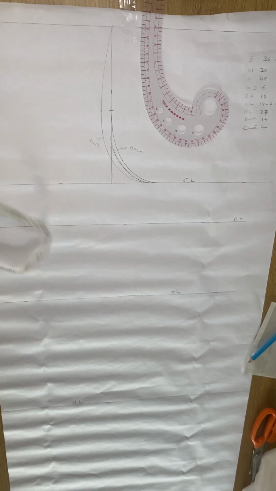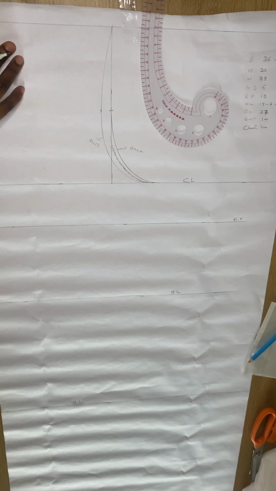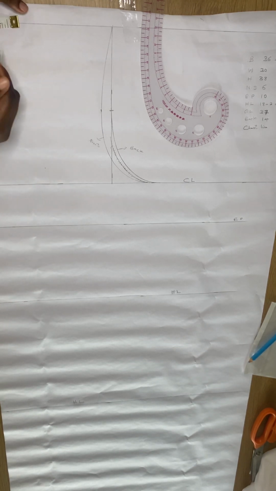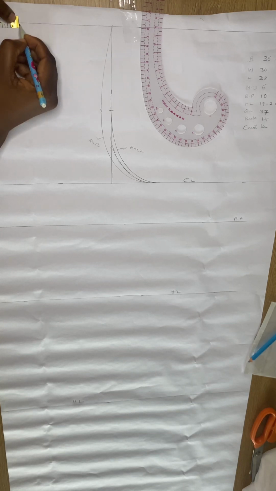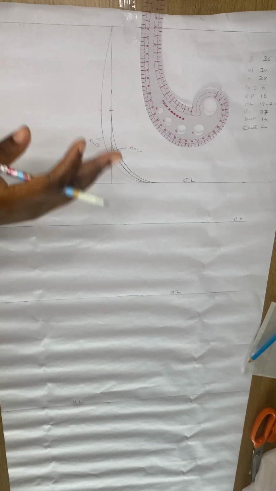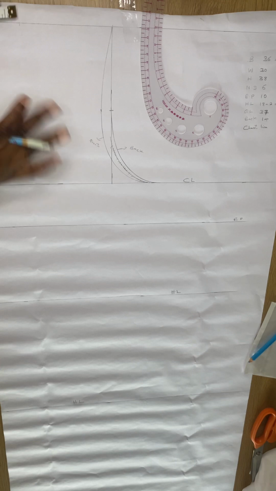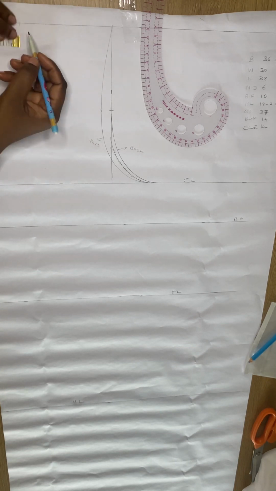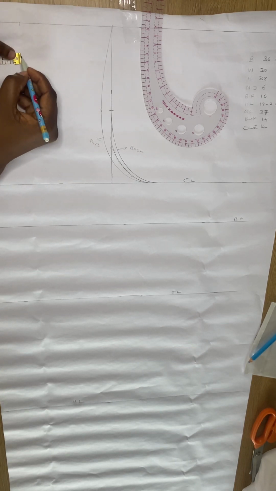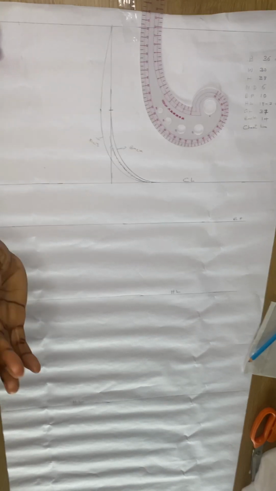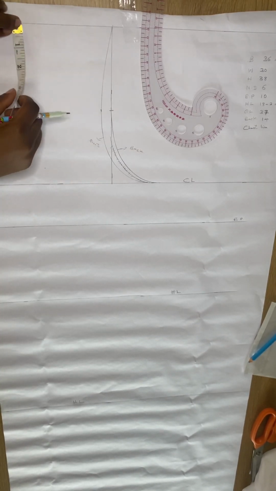So now it's our neckline. This is our neckline, and the neckline I'll be using is 3 inches. I don't want the neckline to be too high, I mean, I don't want it to come down. I want it to be a bit high. 3 inches by 2. I'm using the same neckline for front and back. 2 is fine by me.